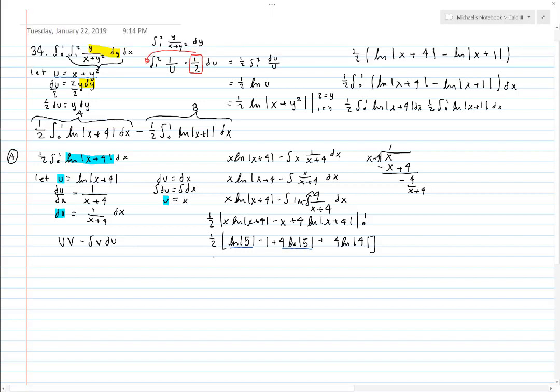We can combine like terms, so we rewrite it to 1/2, and it's going to be 5 ln of 5 minus 1 plus 4 ln of 4.